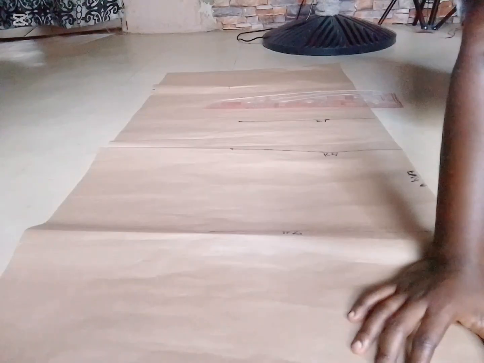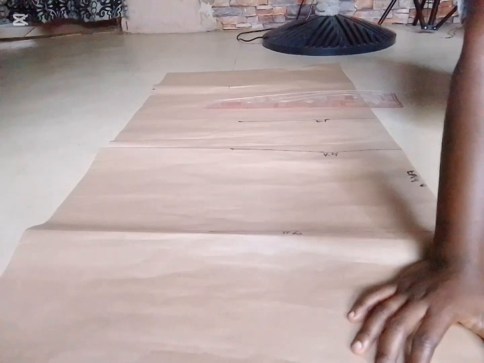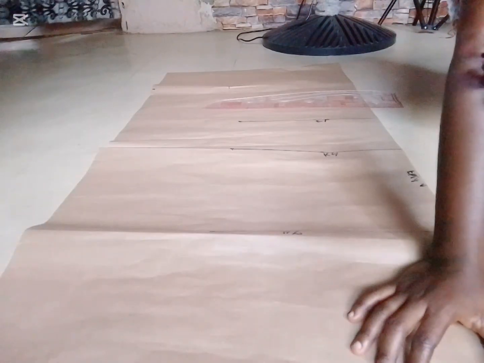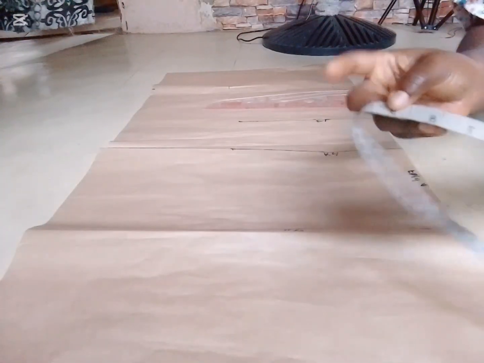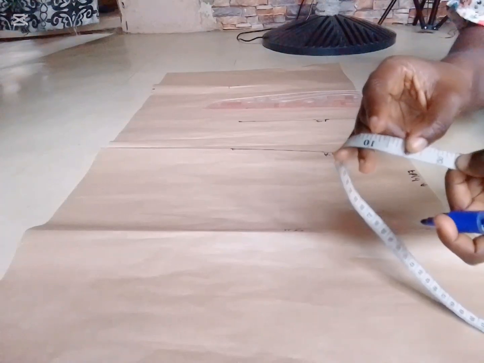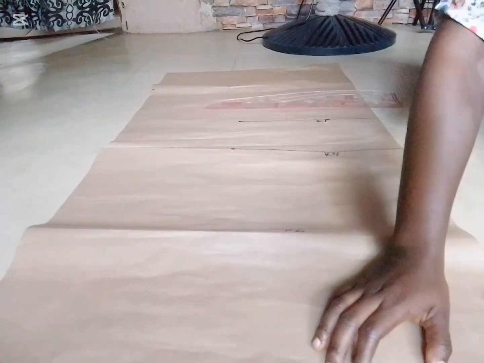Now there's nothing like 7.625 on this tape. So we'll approximate it to 7.6. Now this is 7, this is 7.5, if you can see it very well, and the next line will be 7.6. So that is what I'm going to measure. 7.6.